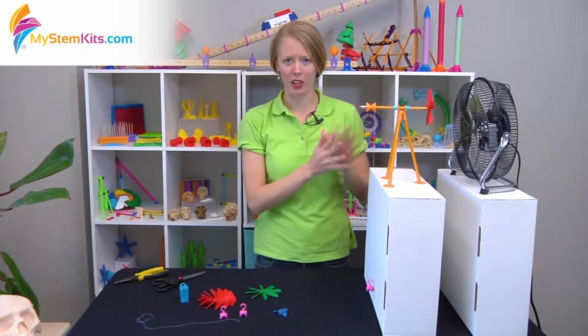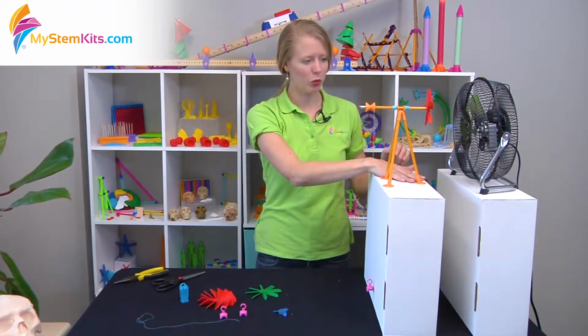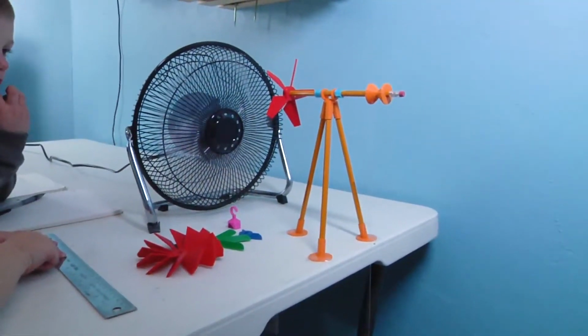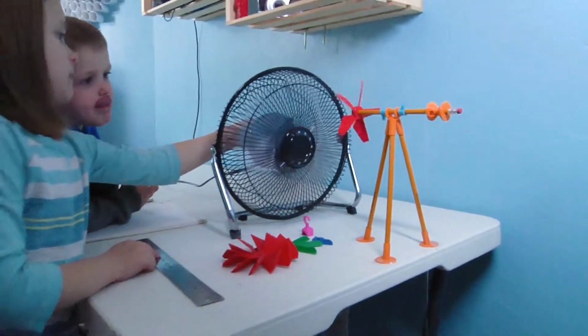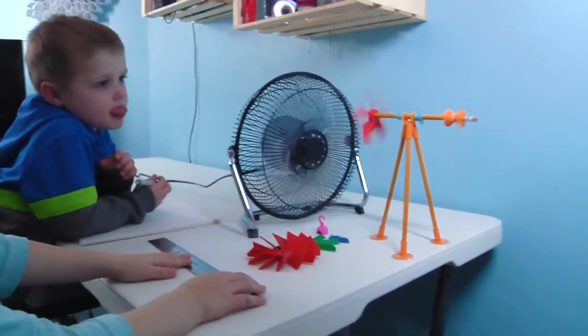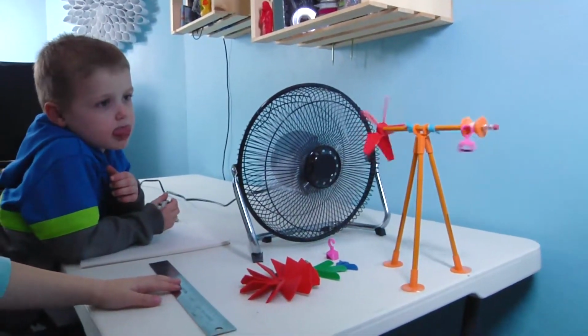Check to see if your wind farm itself is level. Depending on how the balance is, it may not spin freely if it is too heavy on one side or the other. Then, I can either tape or hold the wind farm blade in place so that when I turn the fan on, it's not going to blow the whole wind farm off the edge of your table, or in this case, the box.